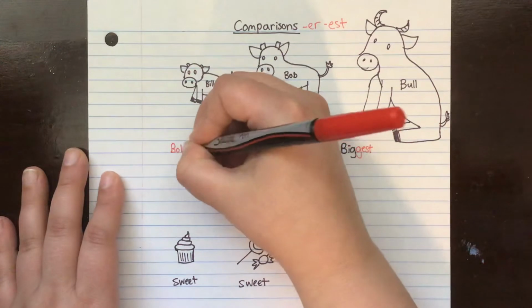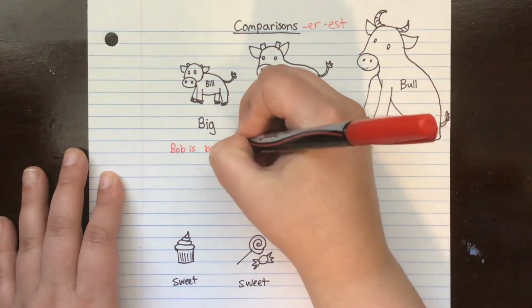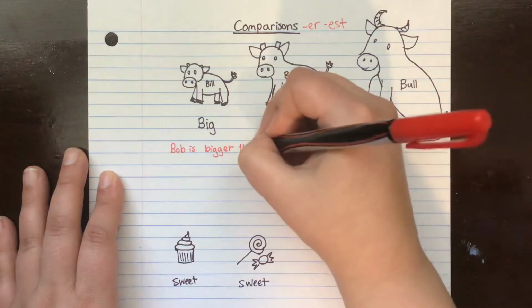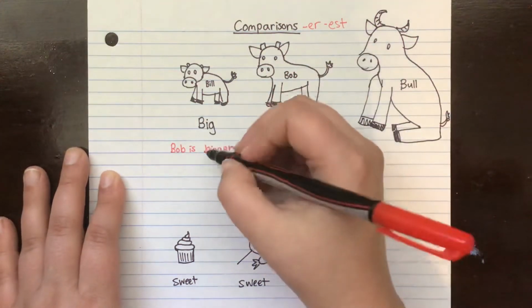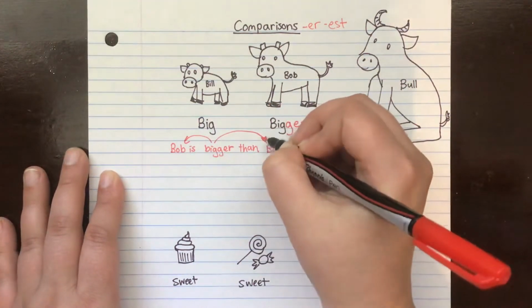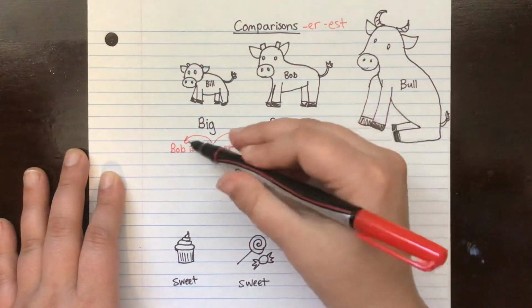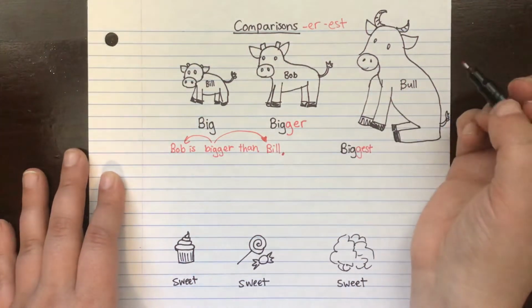Bob is bigger than Bill. So this word bigger compares Bob to Bill. It works for both of those. You need two of those things in order for that to be a proper sentence.